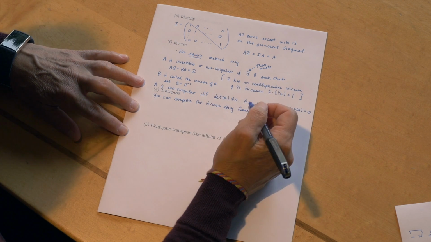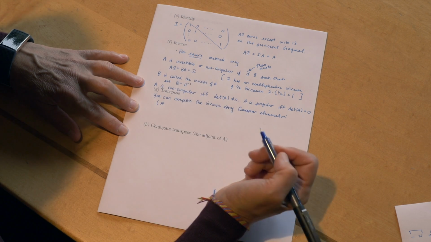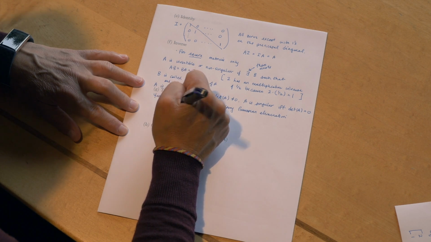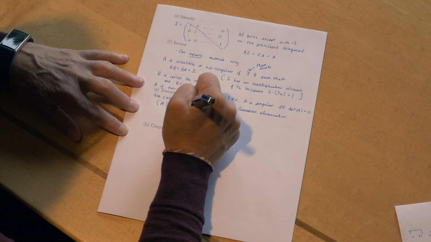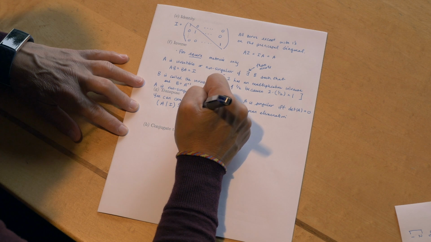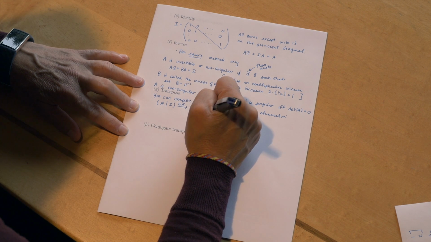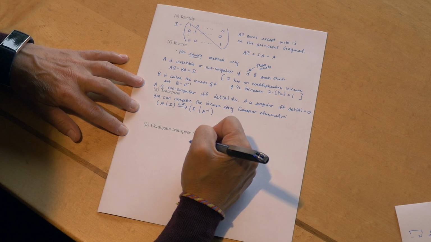Okay, so how do you do that? You take the matrix A you wish to compute the inverse of, you augment it with the identity matrix, you use Gaussian elimination until you have transformed the matrix you started with into what looks like the identity matrix and something else, and that something else will be the inverse.